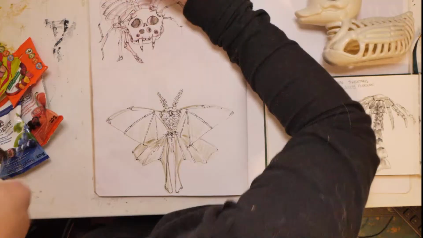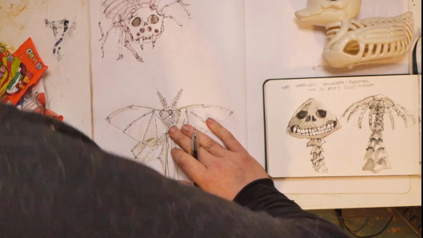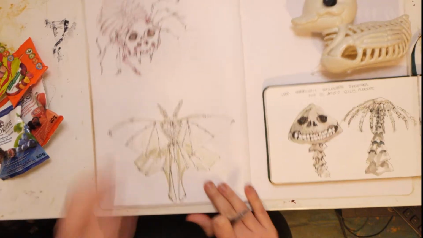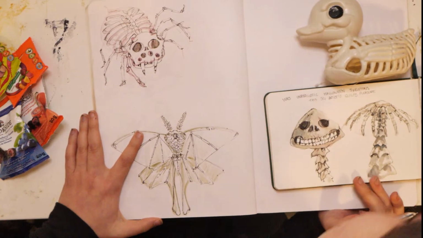No, wait. I've got that all backwards. Anyway, this spider here is kind of messy.